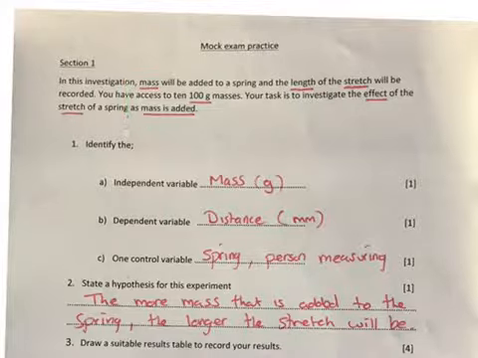So in this investigation, mass will be added to the spring, and the length of the spring, the length of the stretch, will be recorded. You have access to 10 100-gram masses, and the task is to investigate the effect on the stretch of a spring as mass is added. So you can imagine I've got my clamp stand, and then I've got a spring hanging from that clamp stand, and I'm going to add 100-gram masses from that each time.